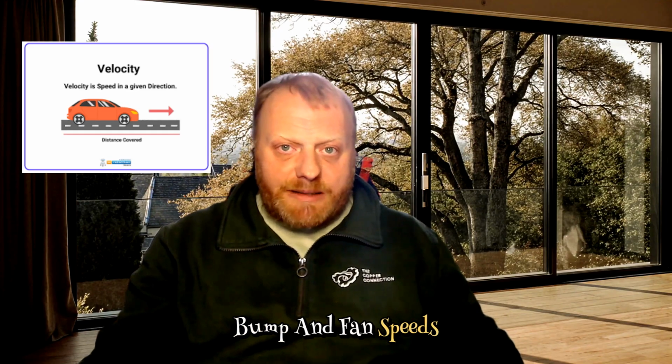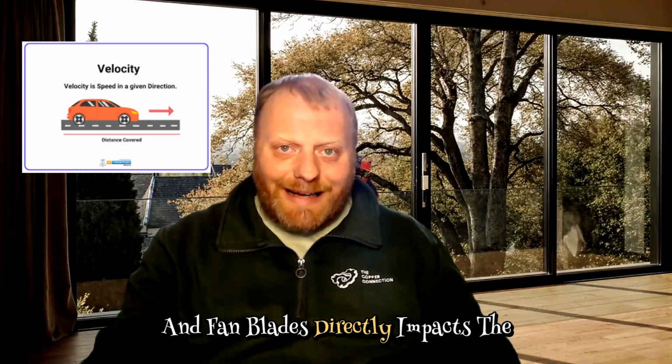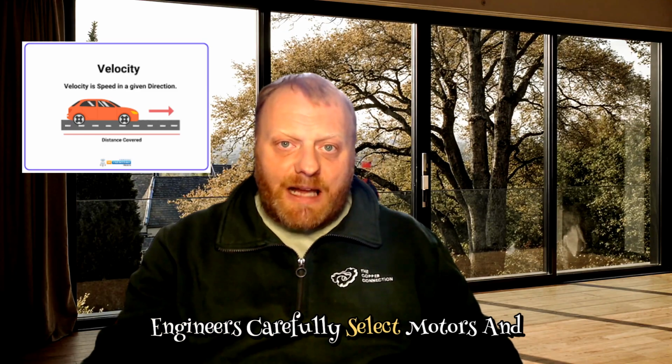Pump and fan speeds. The rotational velocity of pump impellers and fan blades directly impacts the flow rate and pressure they can generate. Engineers carefully select motors and control systems to achieve optimal velocities for specific applications. And lift speeds.